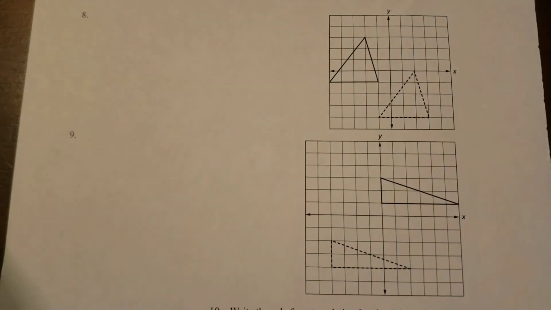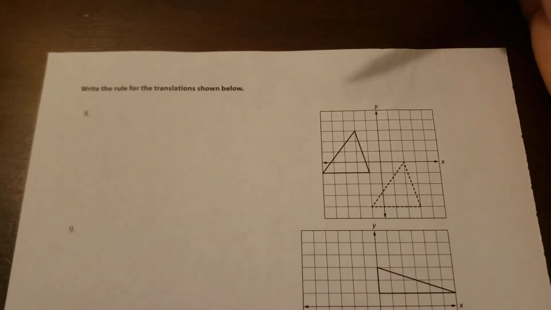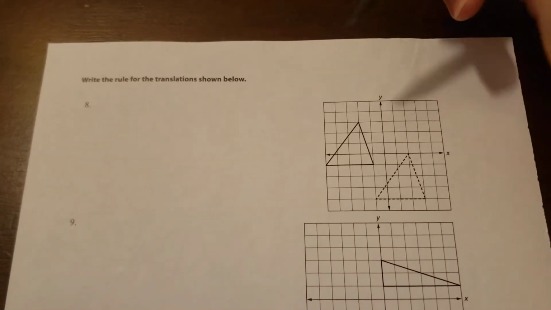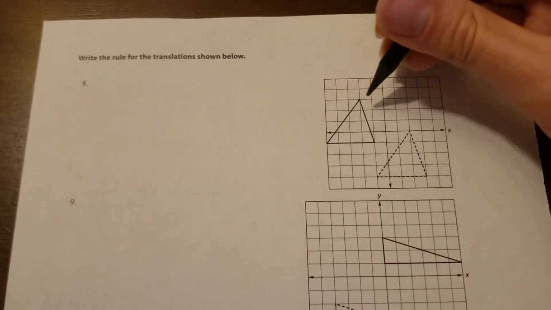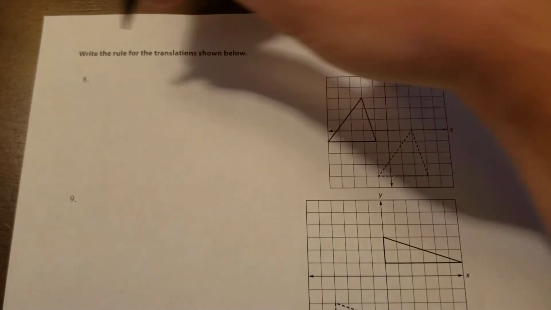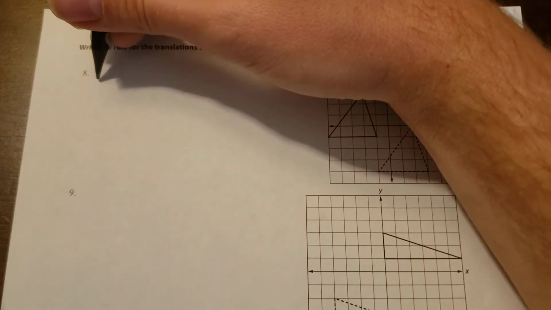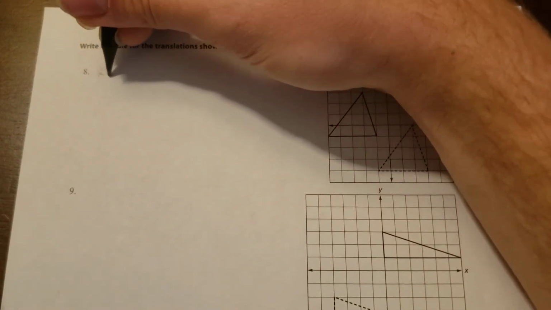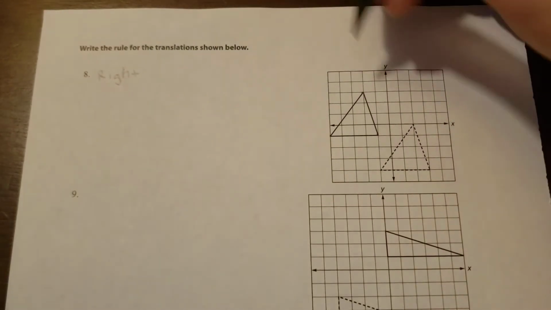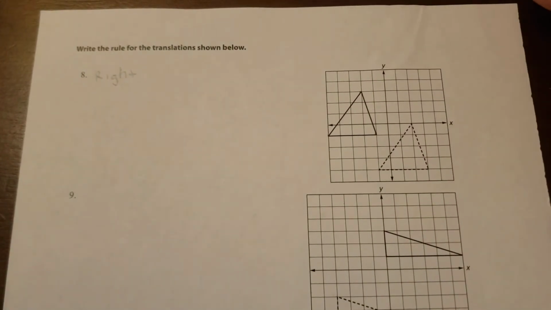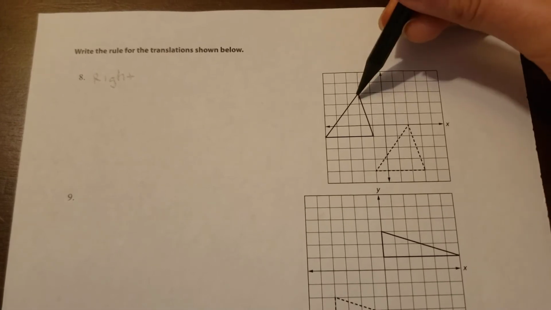On to the back side. Write a rule for the translations below. So again, we're just following the different points. How far does it go over? You know, it might be 3, it might be 5, it might be 7, it might be a billion. I don't know. Tell me.